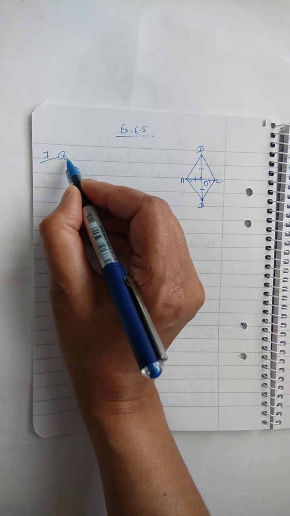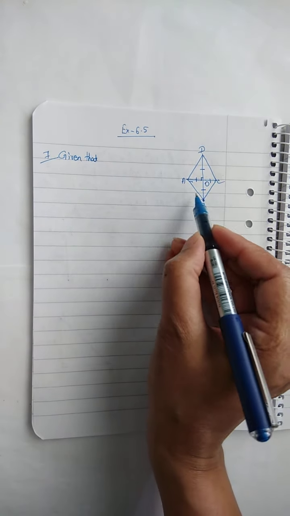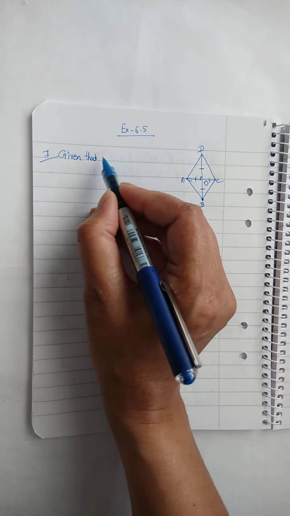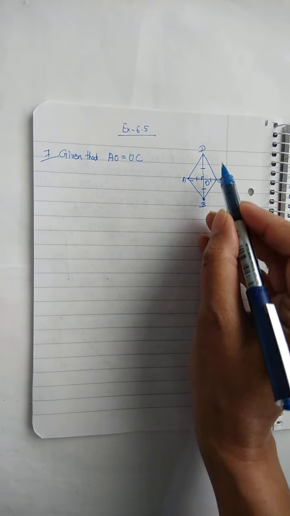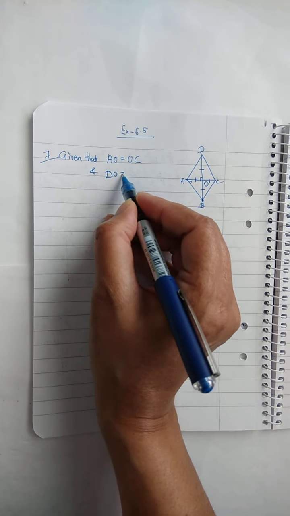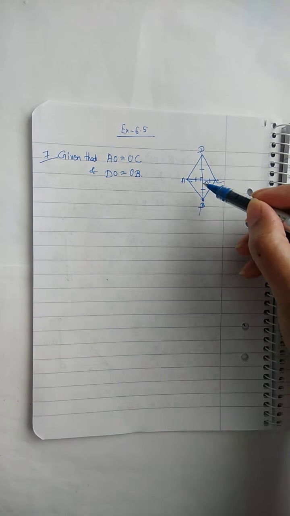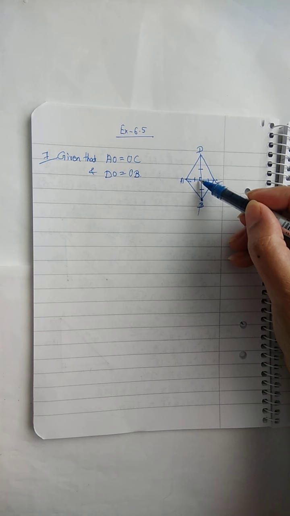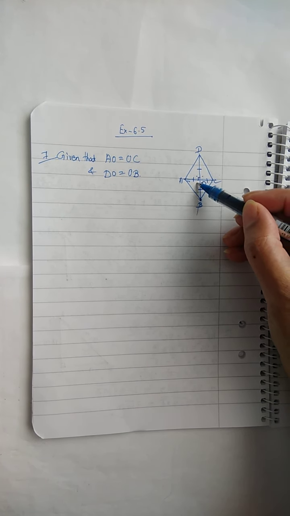So we can say that given AO equals to OC, right? Because the diagonals bisect each other, and also DO equals to OB, right? And diagonals bisect each other at 90 degree, means this is 90, this is 90, this is 90, this is 90.